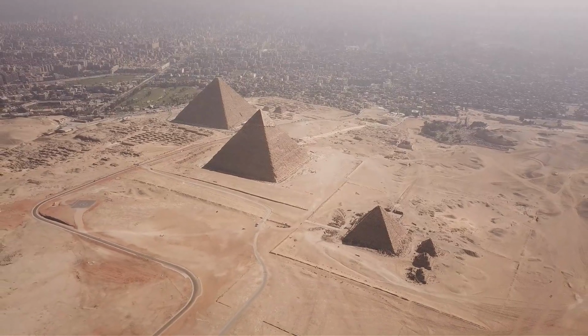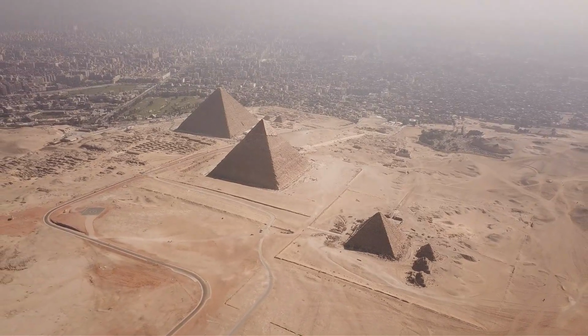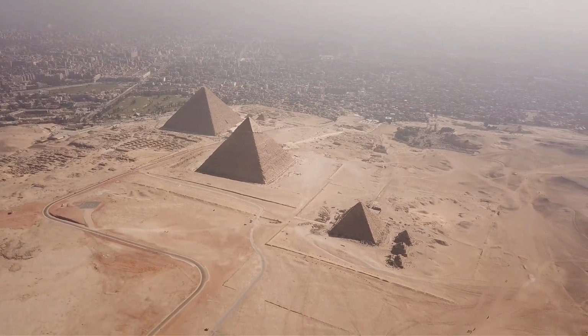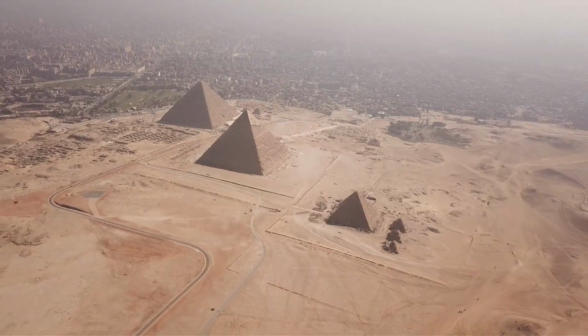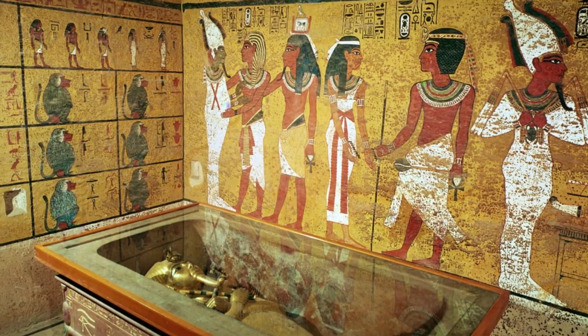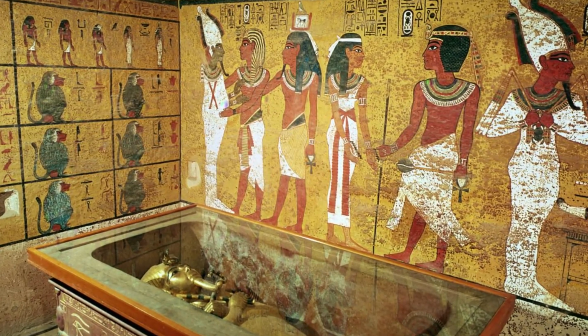4,500 years ago, the Egyptians were busy with one main thing, building tombs for their pharaohs. In their way of thinking, life was only a short stop on a very long journey. Death was the real beginning. They called their tombs palaces of eternity.